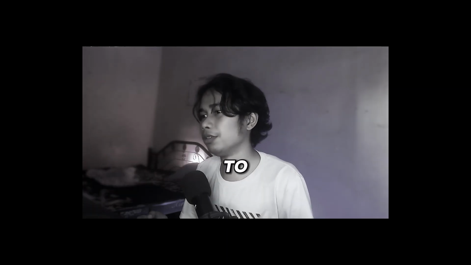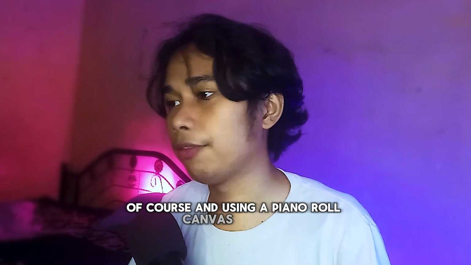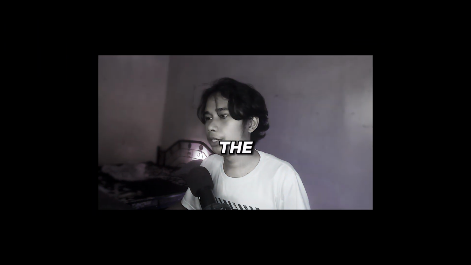Yeah, of course it's impossible to actually play piano without practice. What did you expect from that? But don't worry. Today I'm gonna show you how to make a complex harmony without theory, of course, using a piano roll canvas like this. I'm using FL Studio 25, by the way. Alright, let's get into it.